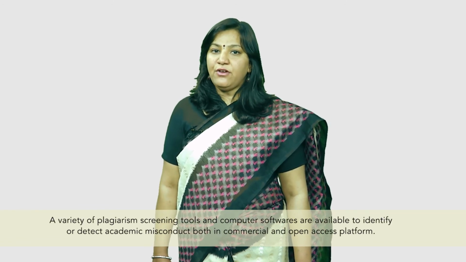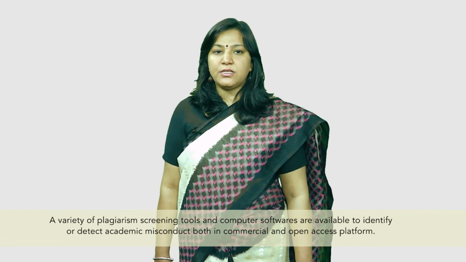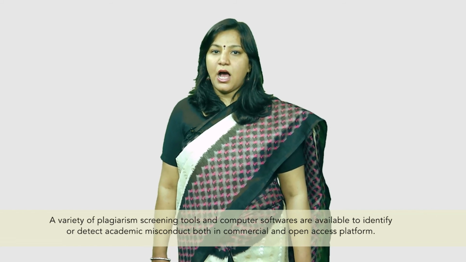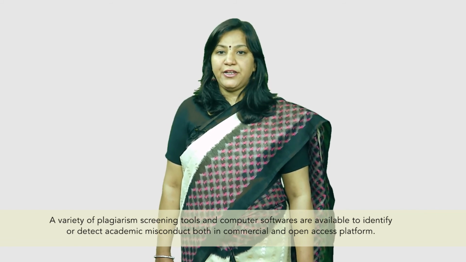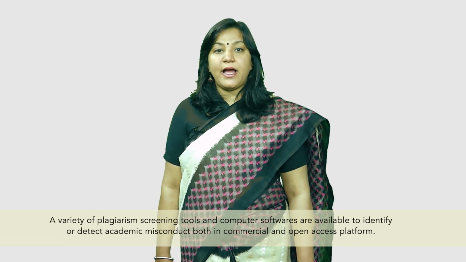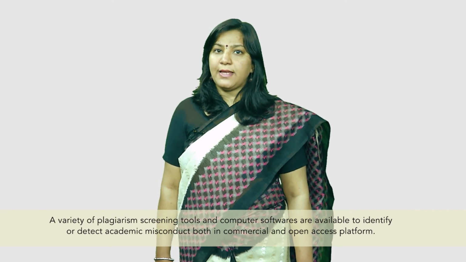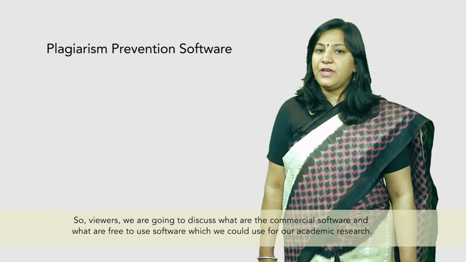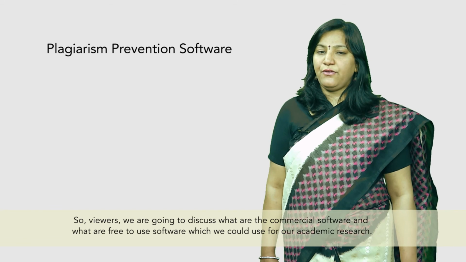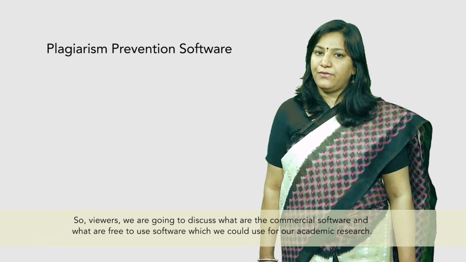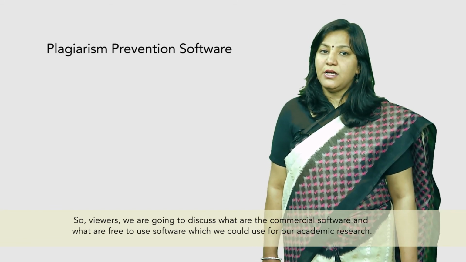A variety of plagiarism screening tools and computer software are available to identify or detect academic misconduct, on both commercial and open access platforms. So viewers, we are going to discuss which are the commercial software and which are free-to-use software which we could use for our academic research.